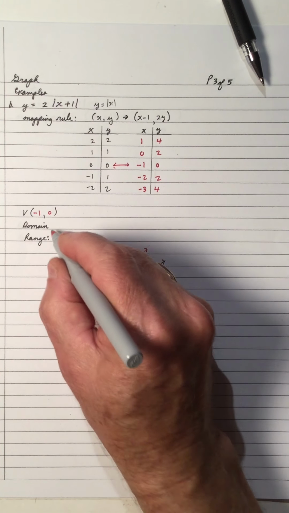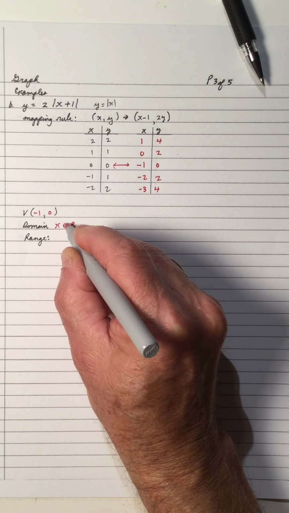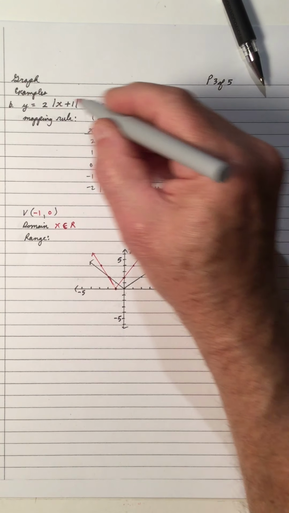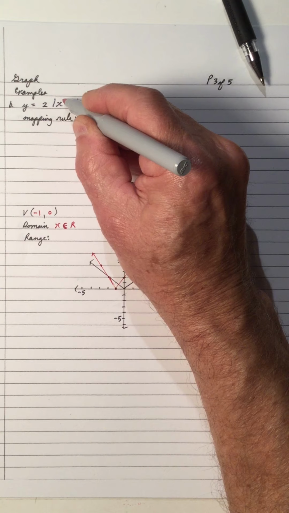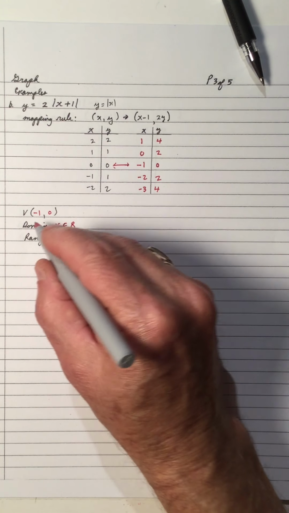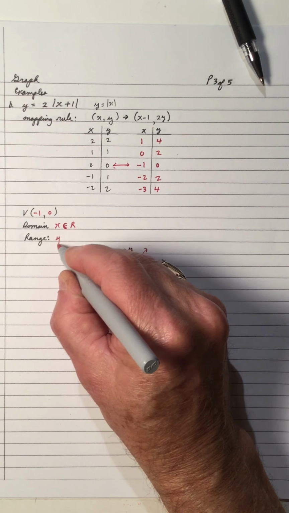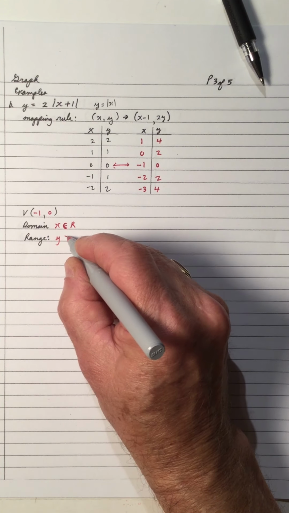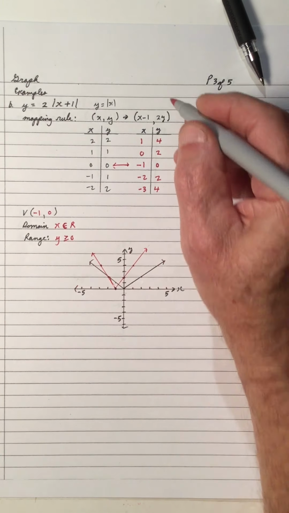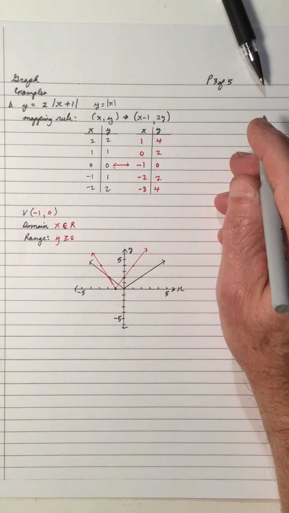So y is 0. Domain is always x belongs to the reals, always for an absolute value. Again, notice this is a linear on the inside. Degree is 1, so it's a linear. And the range starts at the vertex, which is 0. The y value is 0, so y is going up, greater than or equal to 0. Notice it's going up because it's positive.